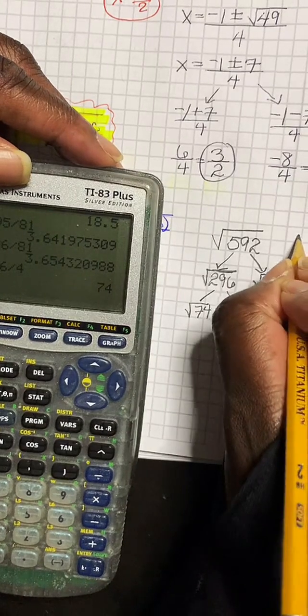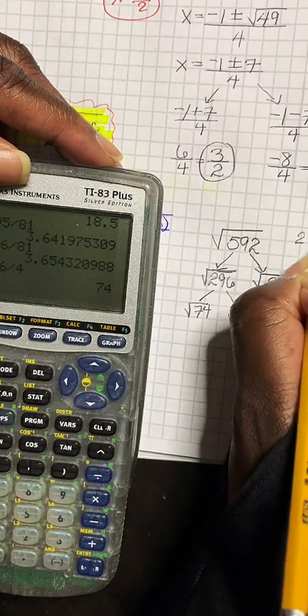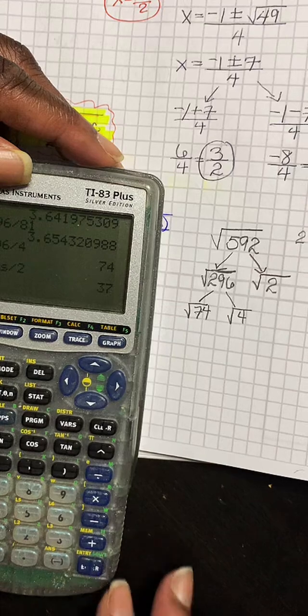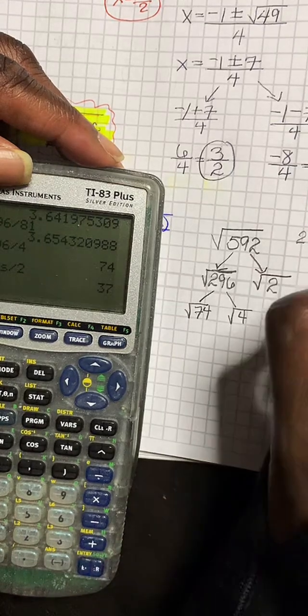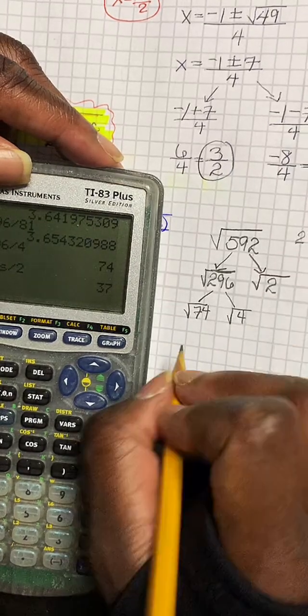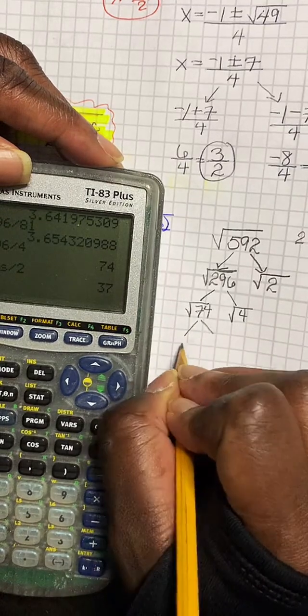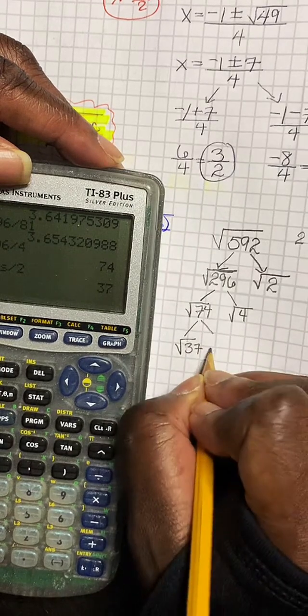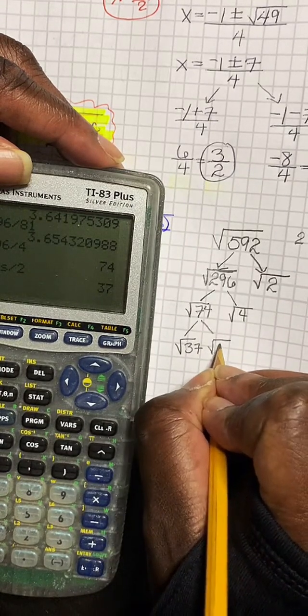So far I got a 2, I got a 4. Now 74, if I divide by 2, I get a 37. I'm going to just show you what's going to happen here. Now 37, that's prime. That's definitely prime.